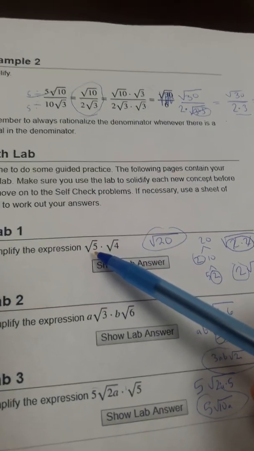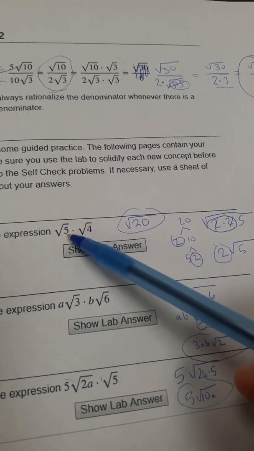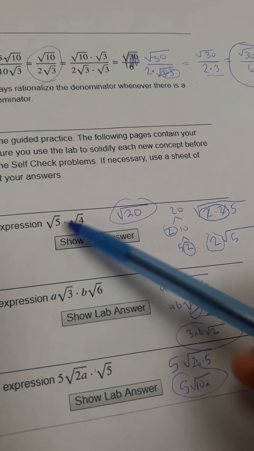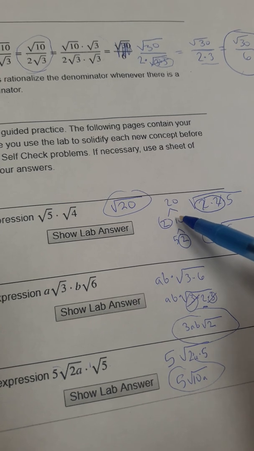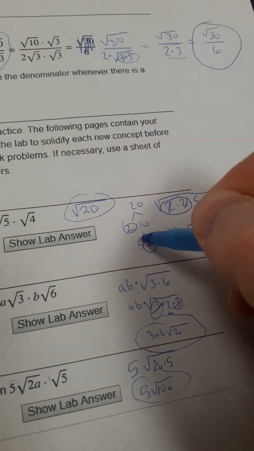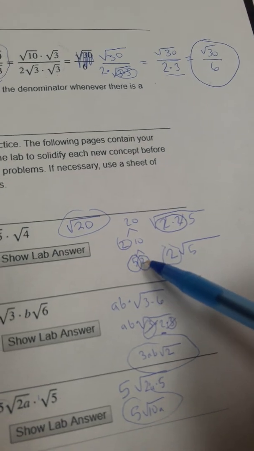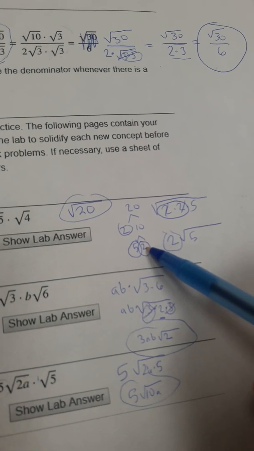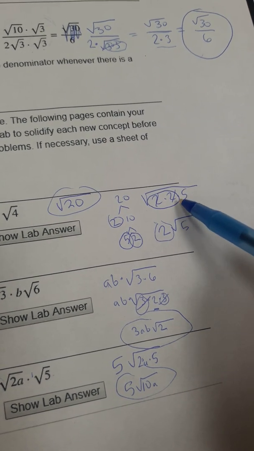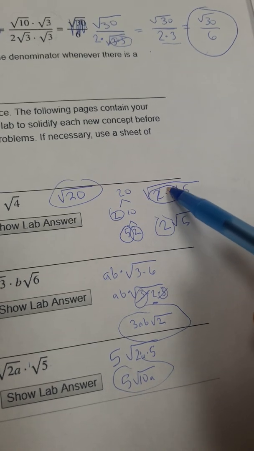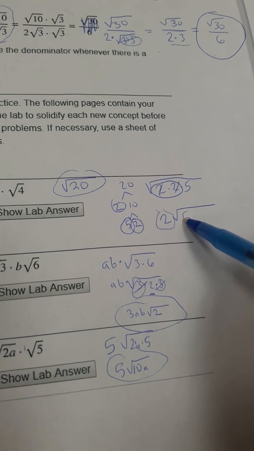Here we're simplifying an expression: square root of 5 times square root of 4. Multiply the insides together. So that's square root of 5 times 4, or 20. 20 breaks down into 2 times 10, which breaks down into 5 times 2. So those are all my prime numbers: 2 times 5 times 2 is equal to 20. So I can write that out as square root of 2 times 2 times 5. I have a pair of 2s, so I can pull out one 2 on the outside of the radical, and multiply it by the square root of 5.